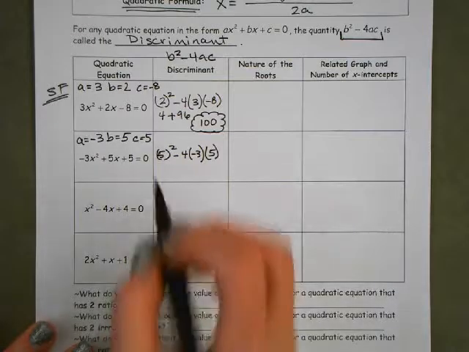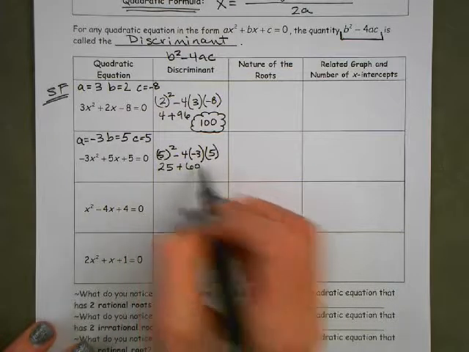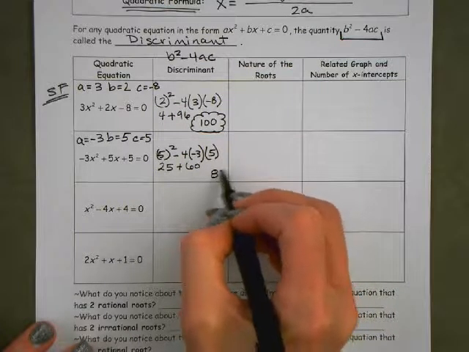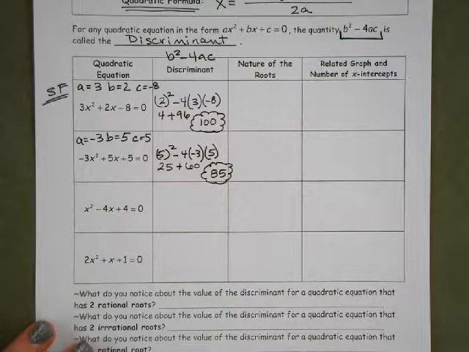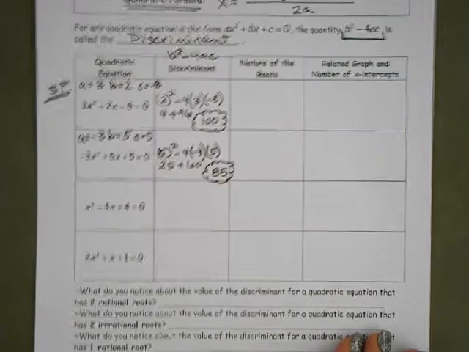And that will equal 25 plus 60, which then equals what? 85. Okay? And these numbers will all mean something to us in just a minute.